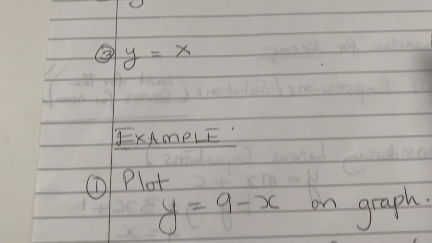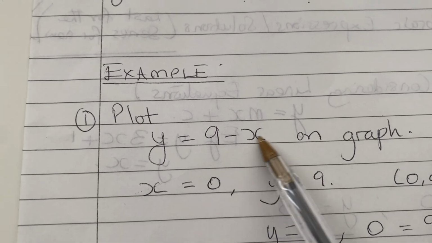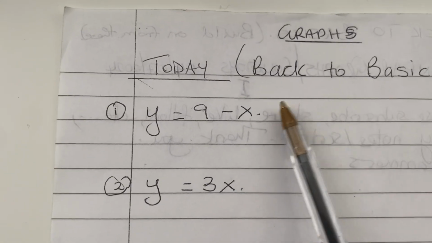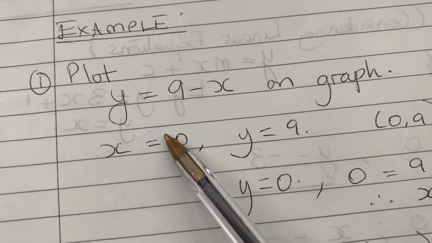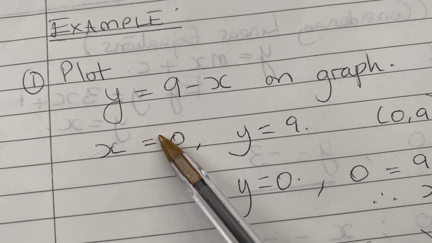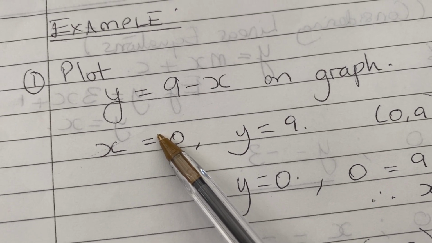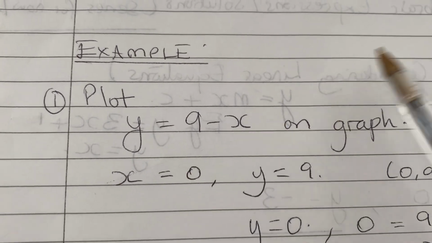Now let's look at an example. If we use the example we gave here, we can use a table to plot some points, maybe from -1 to 2, or we can just quickly do it.